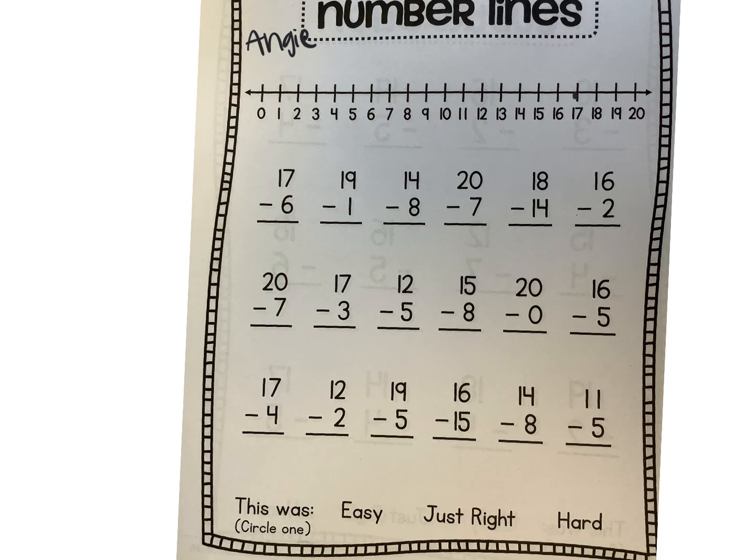So put your pencil on 17, and we're going to count back 6. So 1, 2, 3, 4, 5, 6. And the answer is 11. Okay? And let's look at the next one. 19 minus 1. So I put my pencil on 19 and I just hop back one spot. And that is 18.